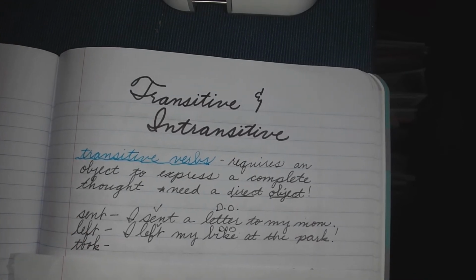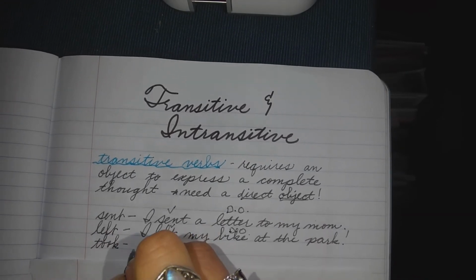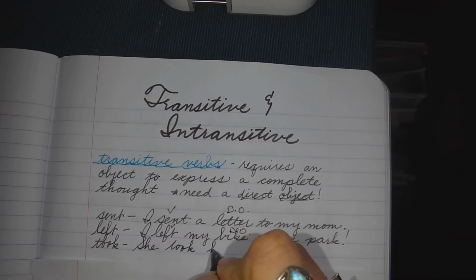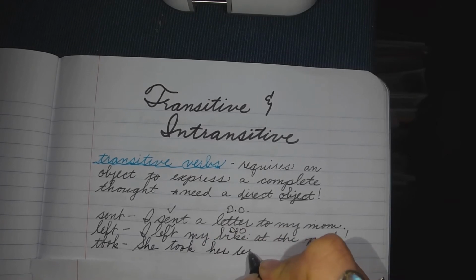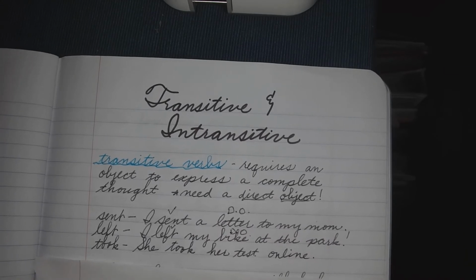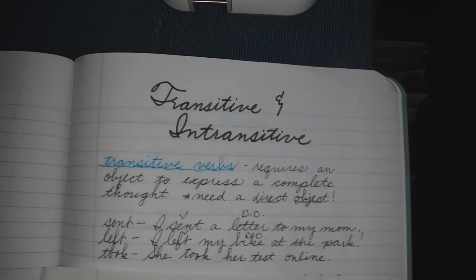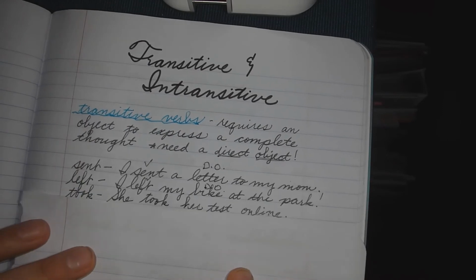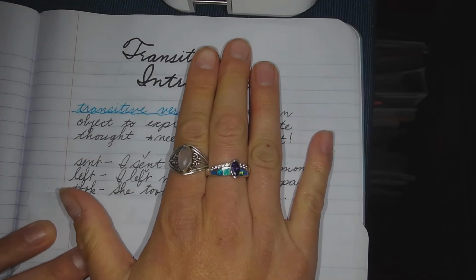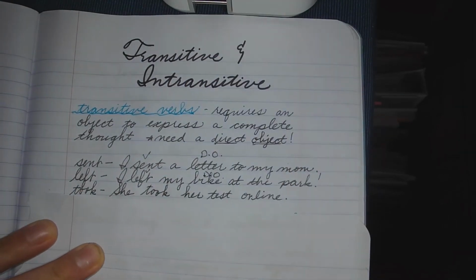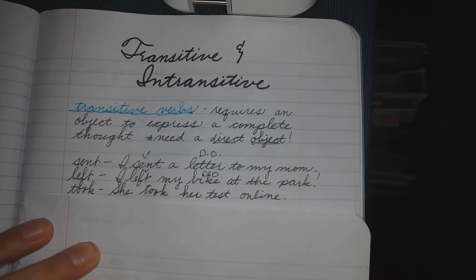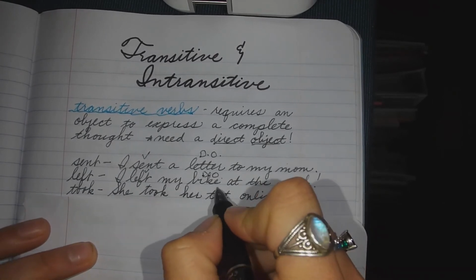All right, let's try one more. Took. She took her test online. Okay, take a second. What is our verb? And then I want you to think, well, is this sentence complete if I just left it, she took? No. So what's my direct object in the sentence? She took what? She took her test.